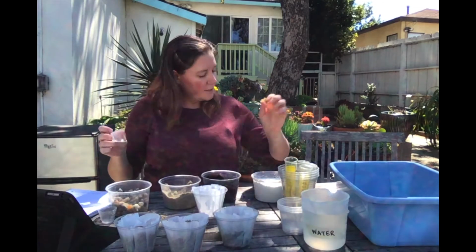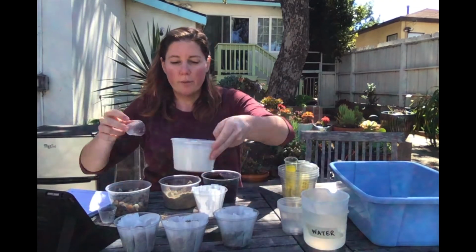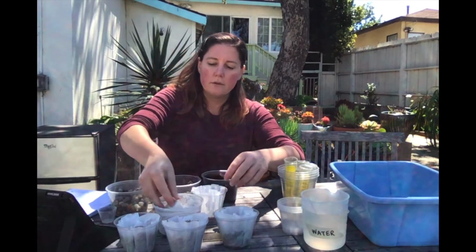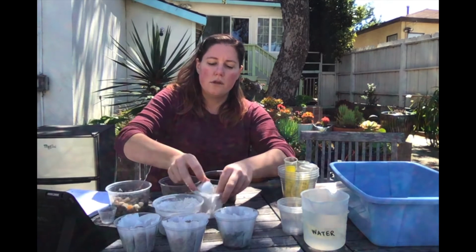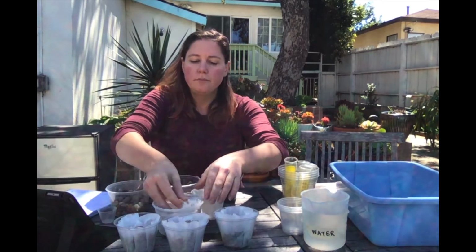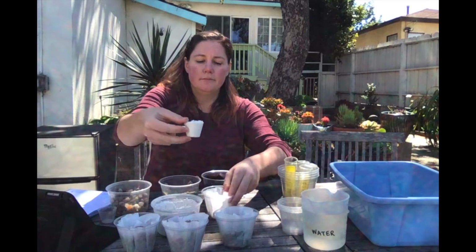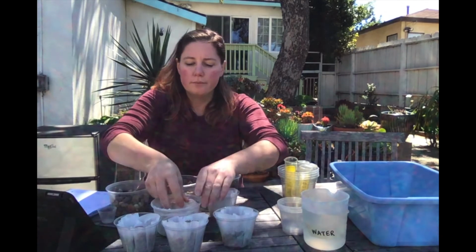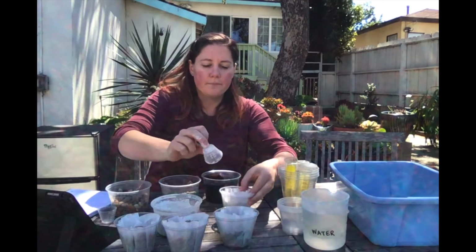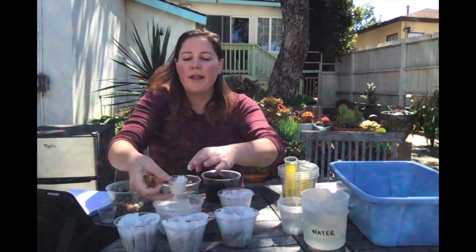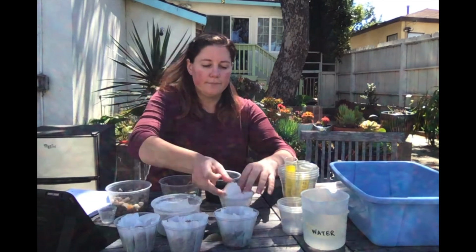And that last one is that diatomaceous earth. Here we go, 4 scoops. 1, 2, 3, and oops, there we go, and 4.